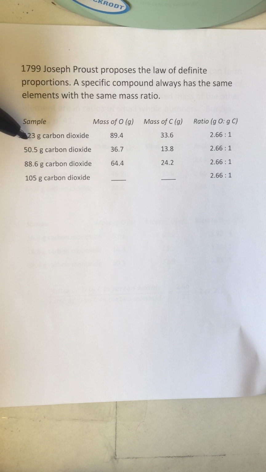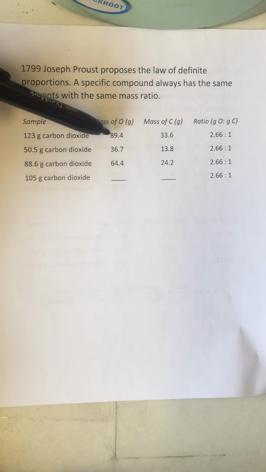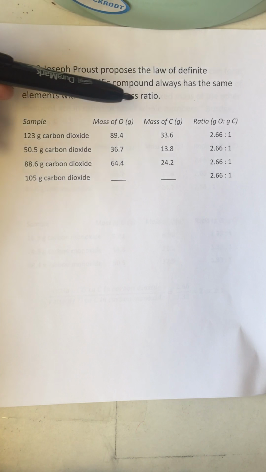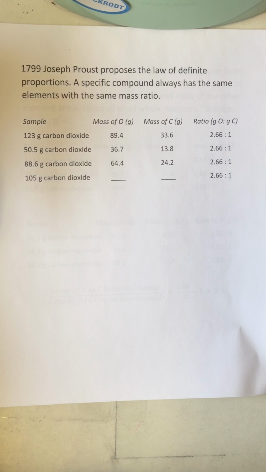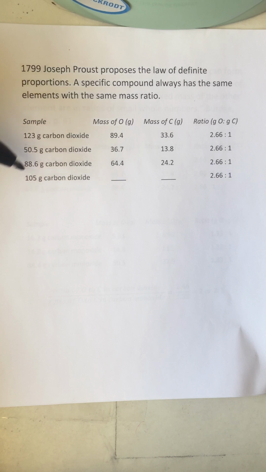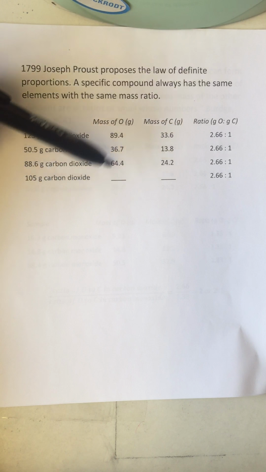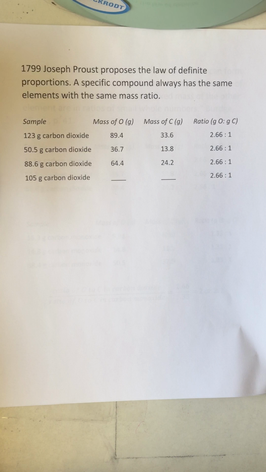Let's say we have a way of collecting carbon dioxide, and we've collected 123 grams of carbon dioxide, so we can weigh that out. If we were somehow able to analyze the carbon dioxide, we would find that the mass of the oxygen in that carbon dioxide would be 89.4 grams. Furthermore, we would find that the mass of carbon is 33.6 grams. Note that those two masses add up to 123. If we take a ratio of 89.4 to 33.6, we would find that the ratio comes out to 2.66 to 1, meaning that for every 2.66 grams of oxygen, there is 1 gram of carbon.